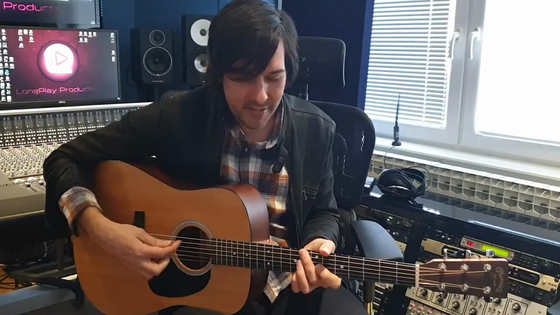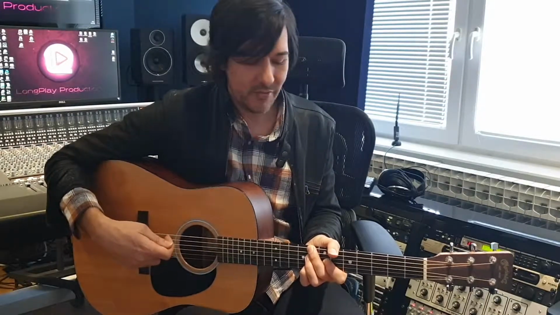So you get that idea? Always learn to keep that 16th note flow going so that you don't break it up. And that's actually one of the most important things you should get into your playing, keeping the 16th note flowing when you're playing those funky rhythms.